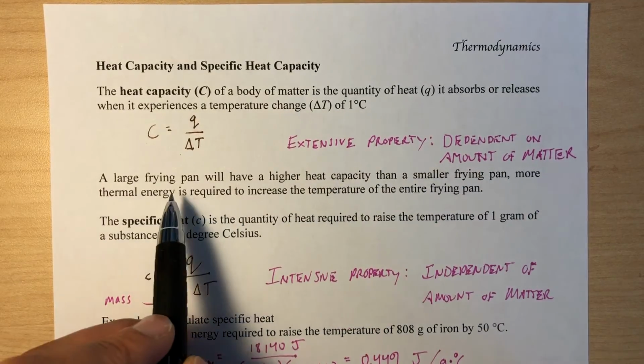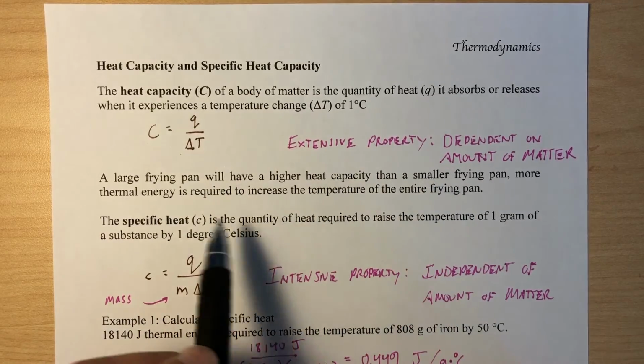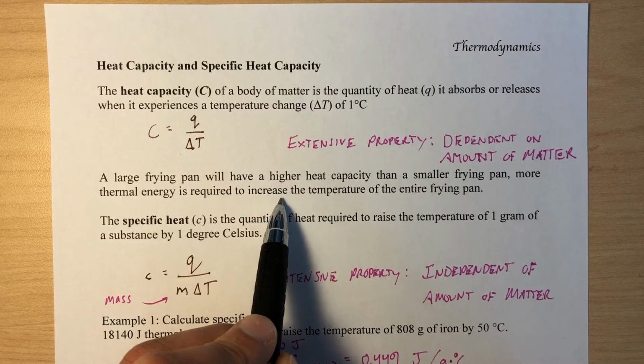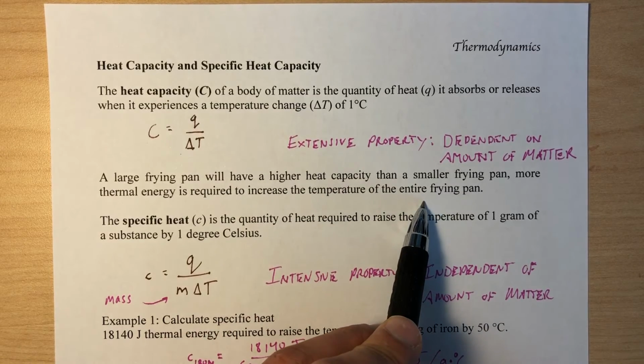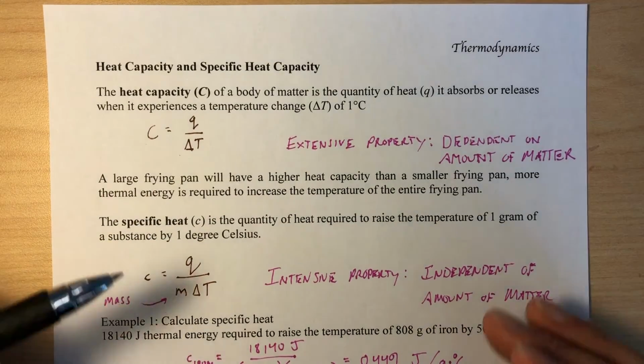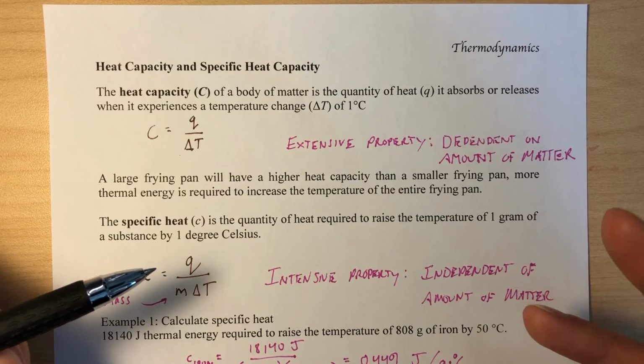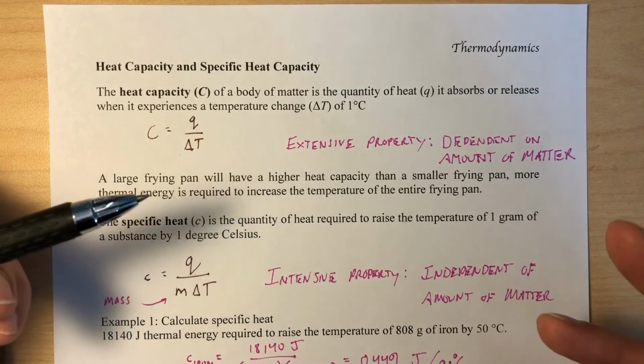For example, a large frying pan will have a higher heat capacity than a smaller frying pan. More thermal energy is required to increase the temperature of the entire larger frying pan. So if you have a big frying pan versus a small one, and you start giving it energy, the larger frying pan is going to require more energy to heat up by 1 degree than the smaller one.